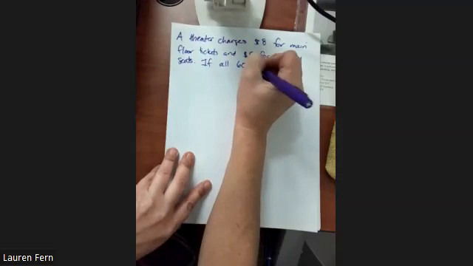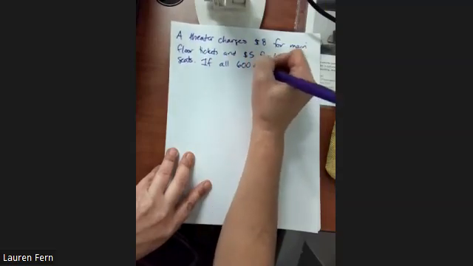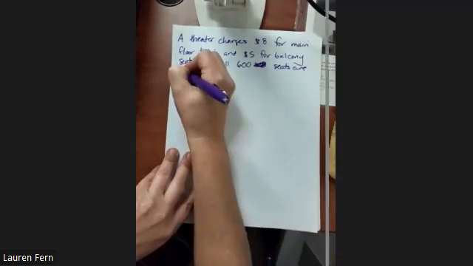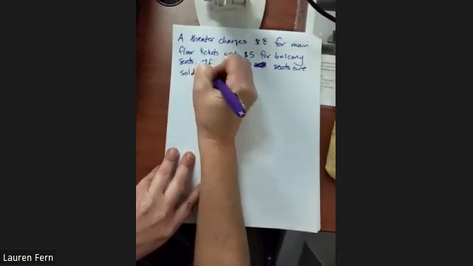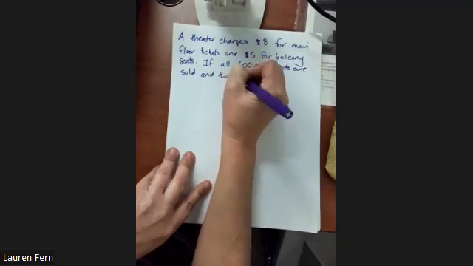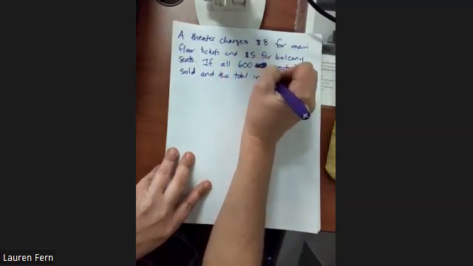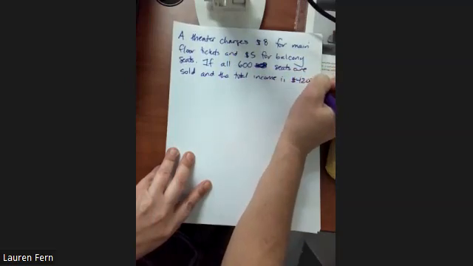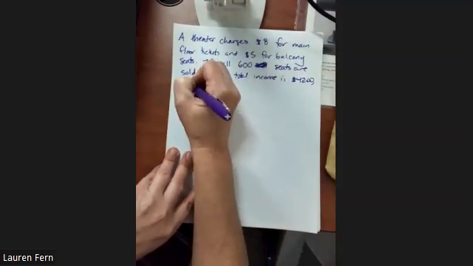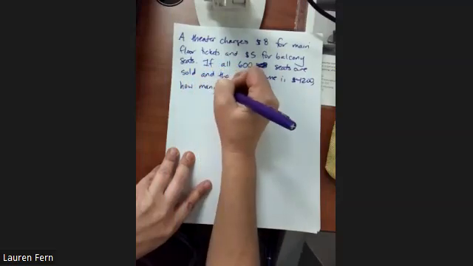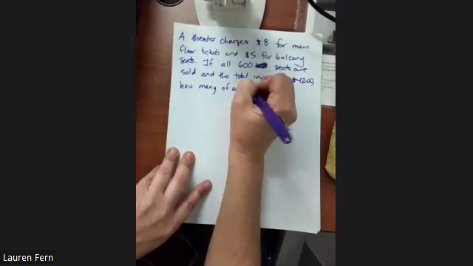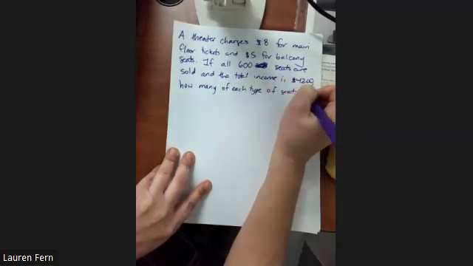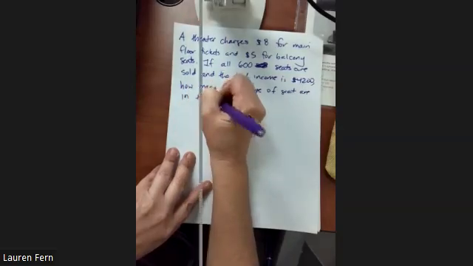If all 600 seats are sold, and the total income is $4,200, how many of each type of seat are in the theater?